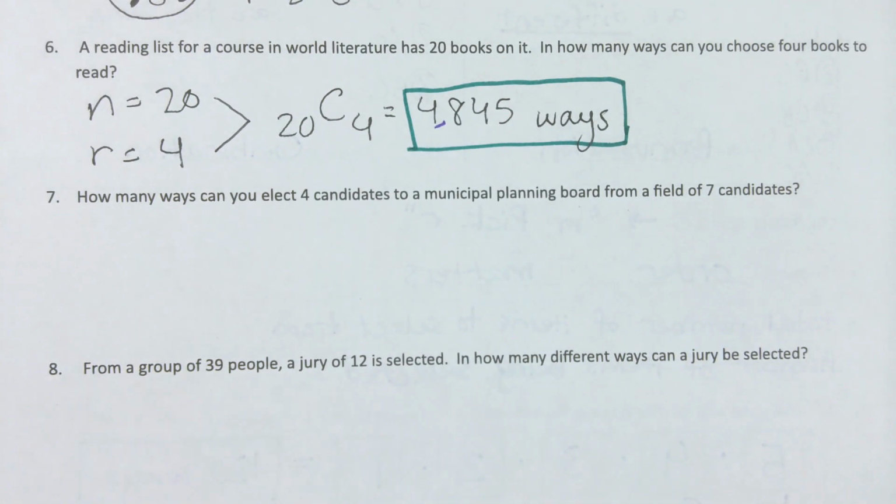Number 7, how many ways can you elect 4 candidates to a municipal planning board from a field of 7 candidates? Election type questions come up a lot in this unit for combinations versus permutations, and the context really matters. It would be nice to have a little more information, but based on what's said here, we can safely assume that these 4 people are going to be doing the same job on the board. It didn't say one of them was going to have a leadership position or be president and vice president. They didn't mention anything special.